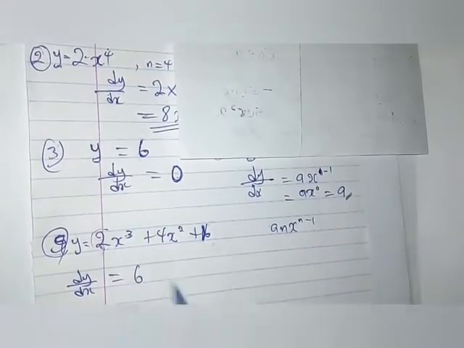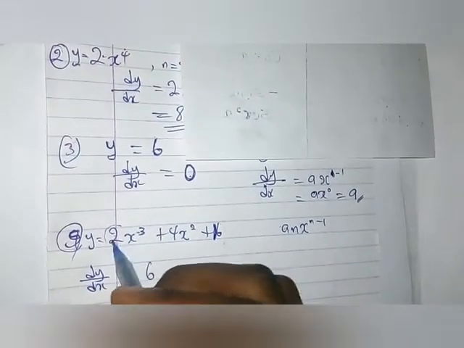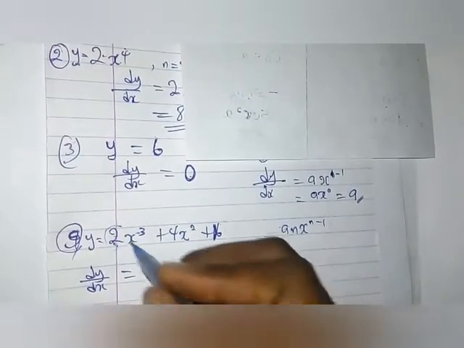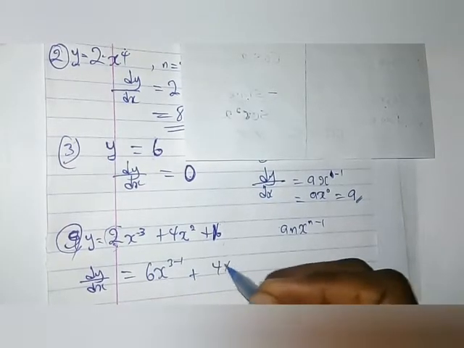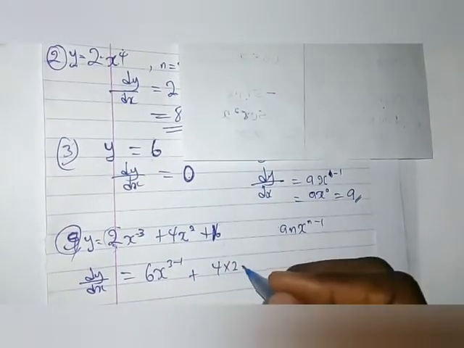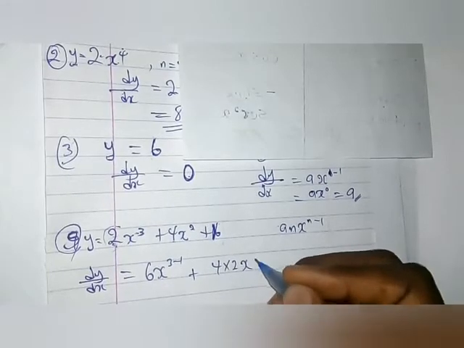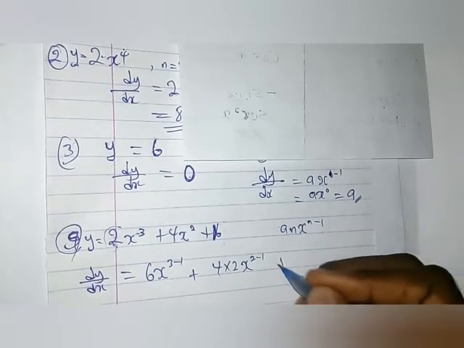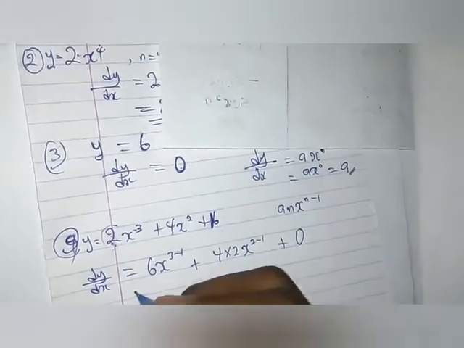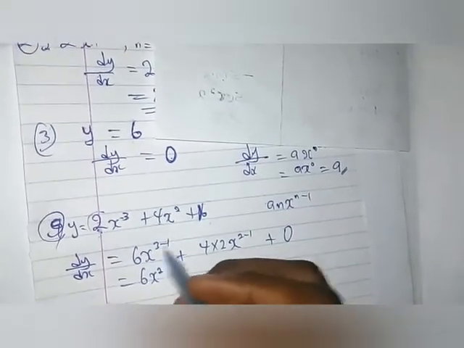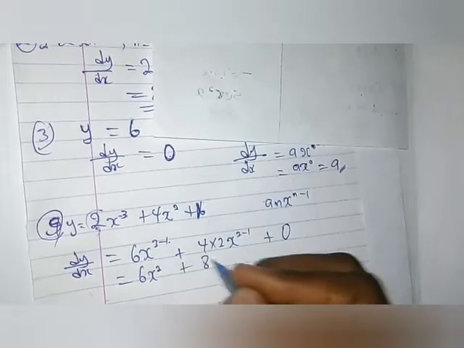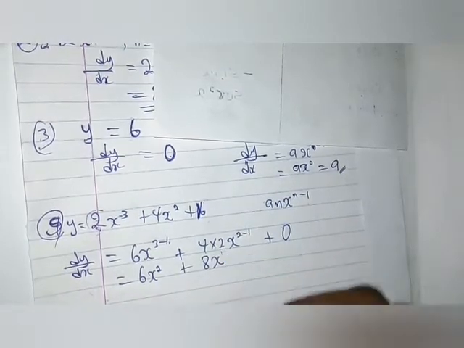So 2 times 3, as it is, times this, then bring down your x raised to the power of 3 minus 1, plus 4 times 2, constant multiplied by the n, x raised to the power of 2 minus 1, plus 0. So this is the same thing as 6x raised to the power of 2, that is 3 minus 1, plus 8x raised to the power of 1.